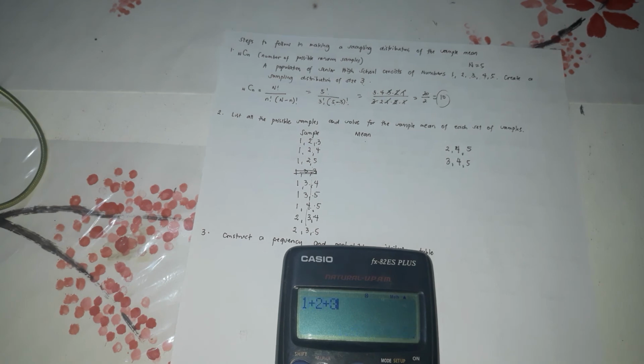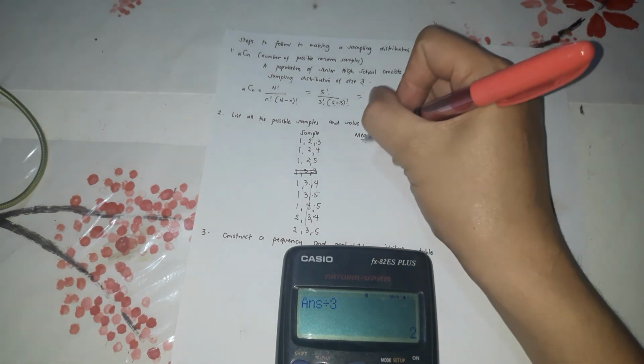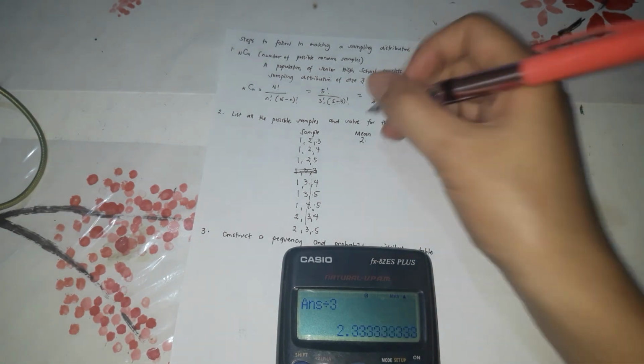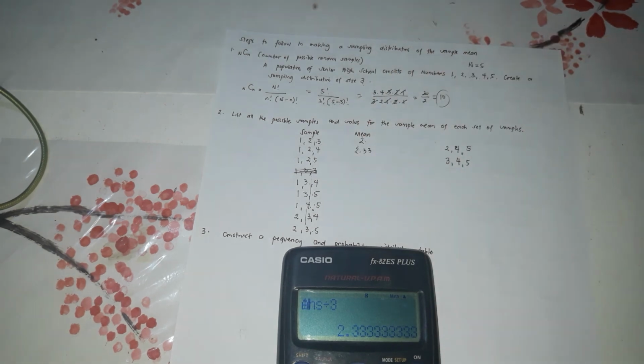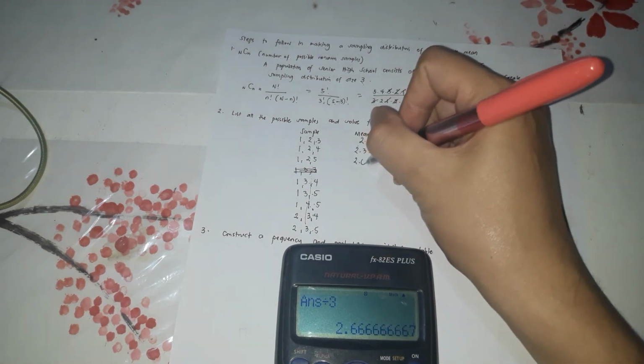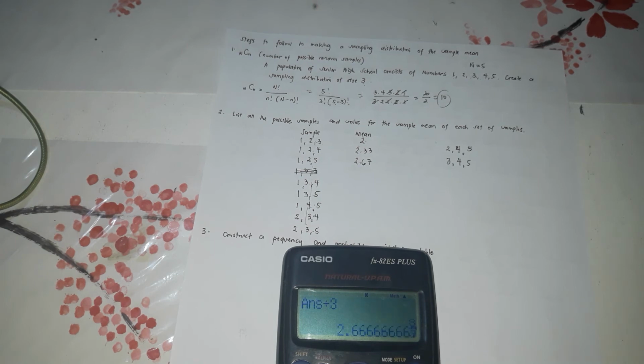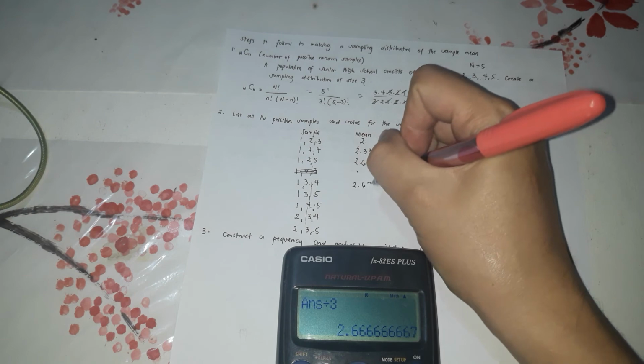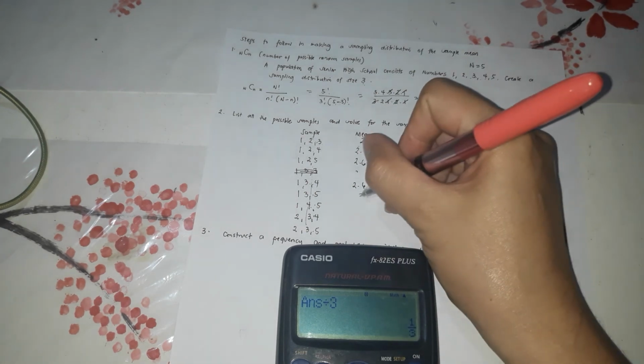So 1 plus 2 plus 3 divided by 3 is 2. 1 plus 2 plus 4 divided by 3 is 2.33. 1 plus 2 plus 5 divided by 3 is 2.67. 1 plus 3 plus 4 divided by 3 is 2.67. 1 plus 3 plus 5 divided by 3 is 3.